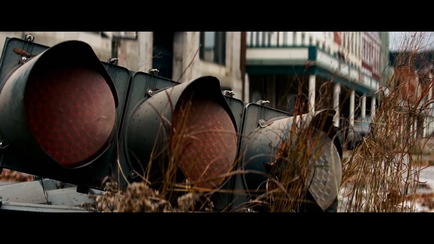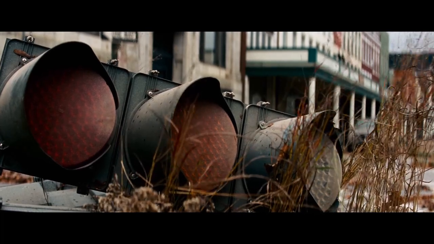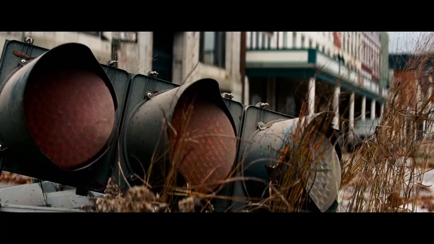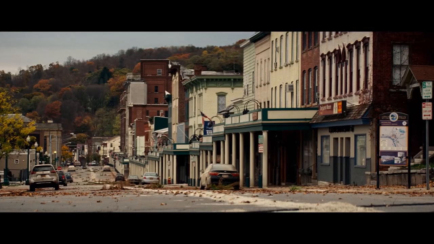Now we're going to see that sequence in the film, and let's see if you understood how it could be put together. So again, this is an establishing shot, the very first shot.